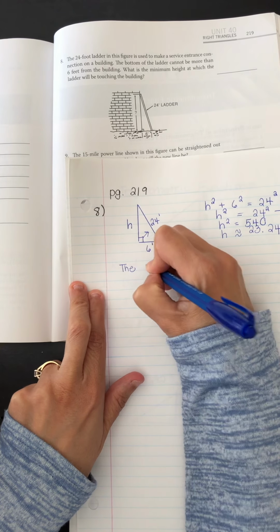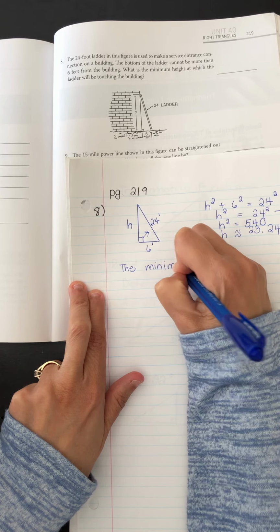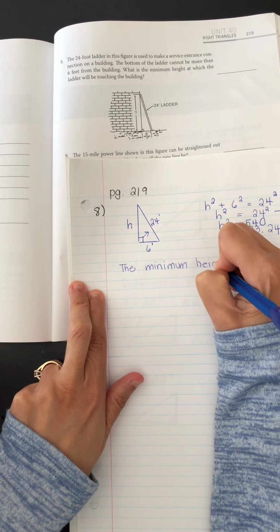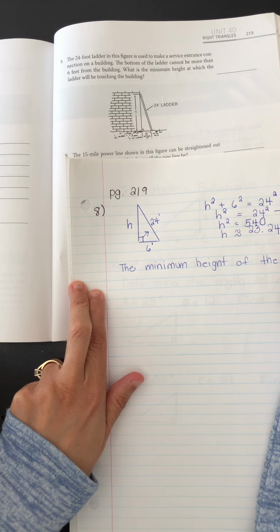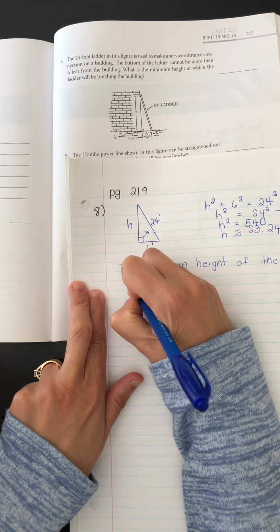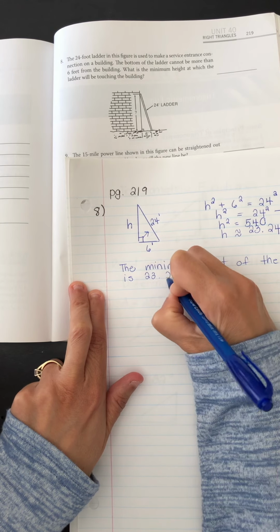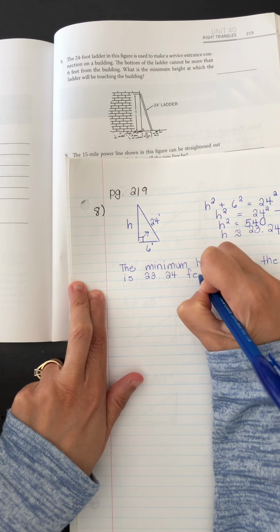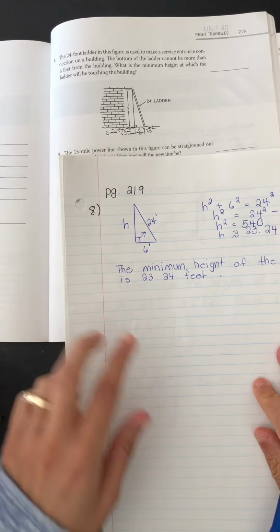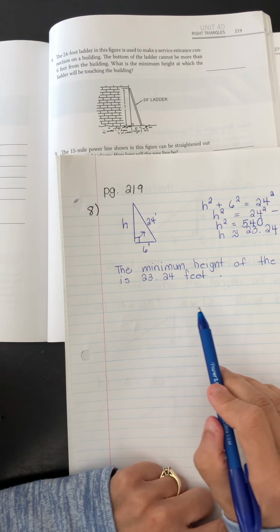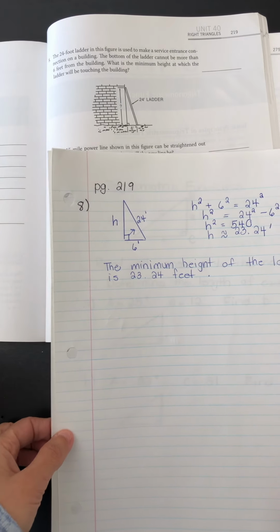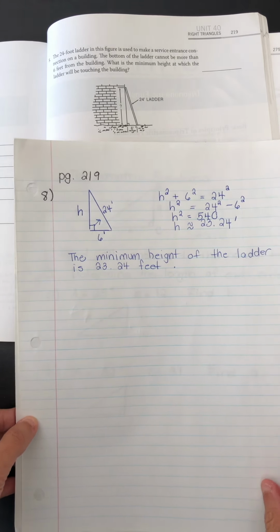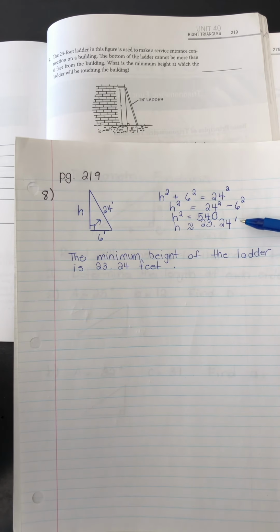You could say the minimum height of the ladder is 23.24 feet. Okay, but I will not insist that you write a concluding sentence with your word problems, but what is important when you are solving a word problem is that you do include the unit on your final answer.